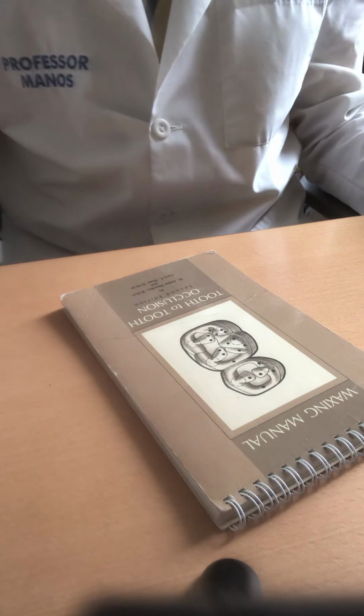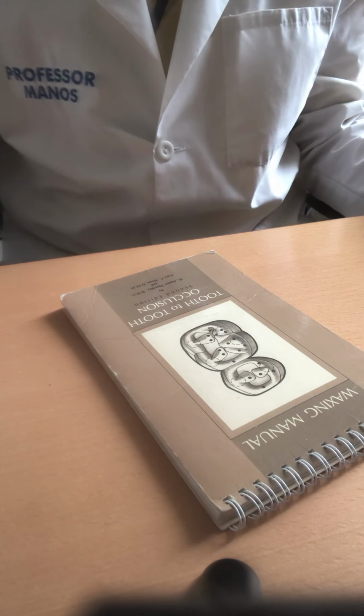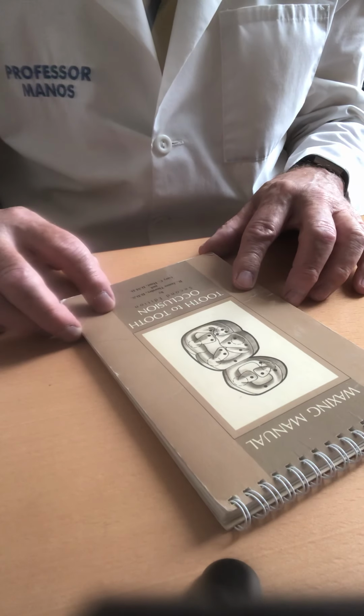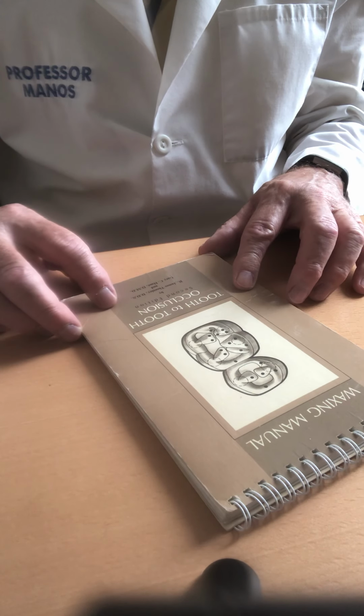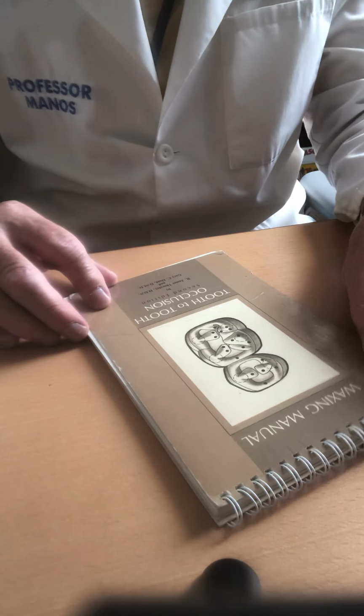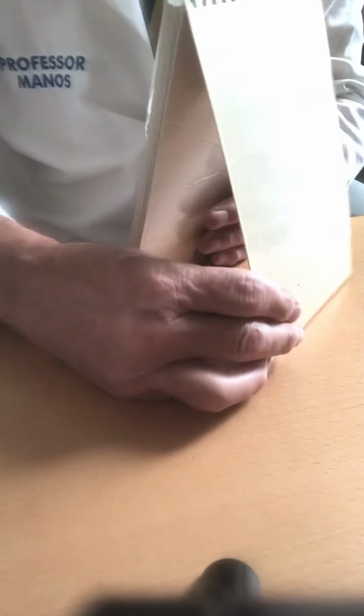So let me run through how this book works, and we're going to do this in lab anyway, but I just want to have it down on video. So the name of the book is Tooth to Tooth Occlusion. The author's names are Thornley and Hunt. It's a very simple waxing manual. It is designed so that you can sit it up. So the pages, if you notice, turn, and the book can sit up in front of you in lab.